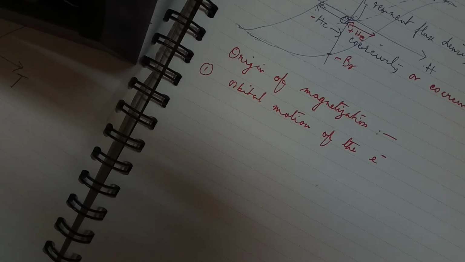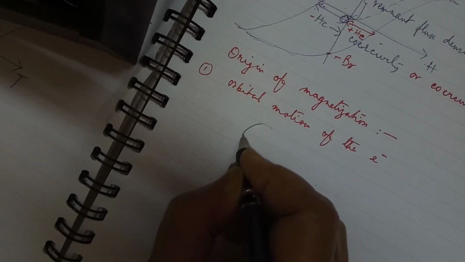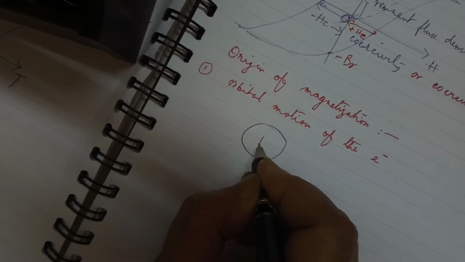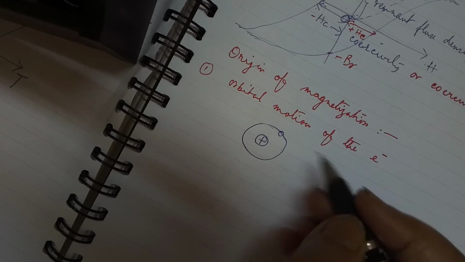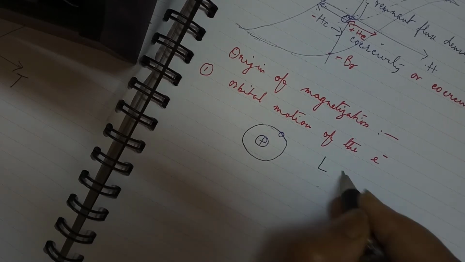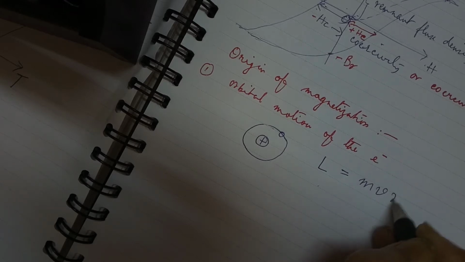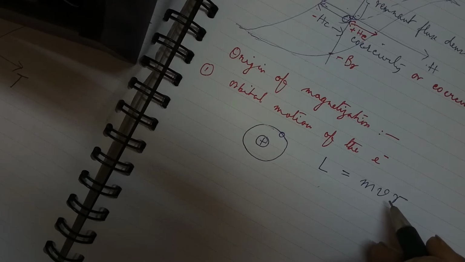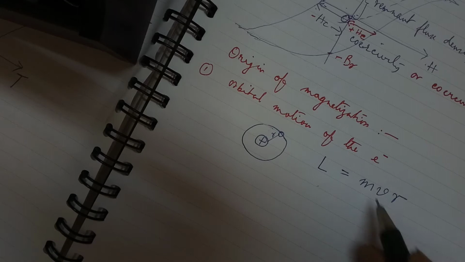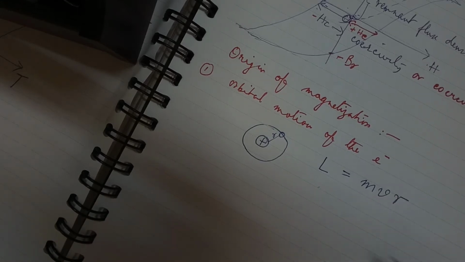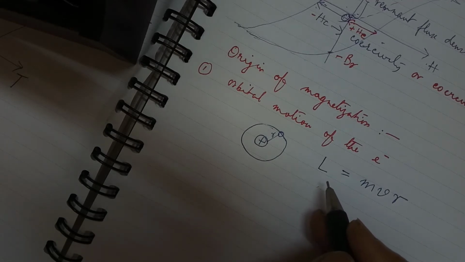For an electron moving in an orbit round the positively charged nucleus, the angular momentum L is given by m v r, where v is the linear velocity, r is the radius, and m is the mass of the electron. Now what was Bohr's theory?